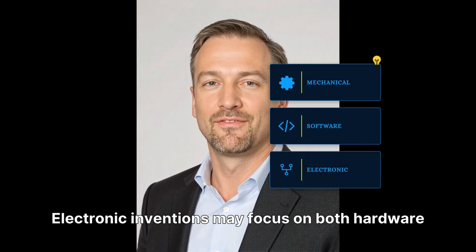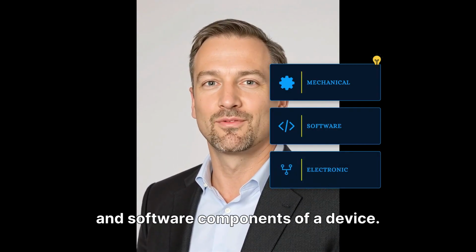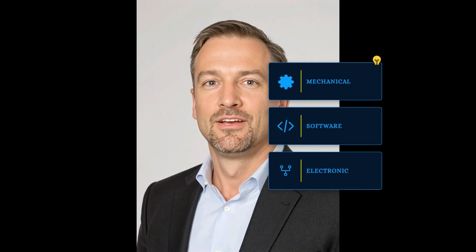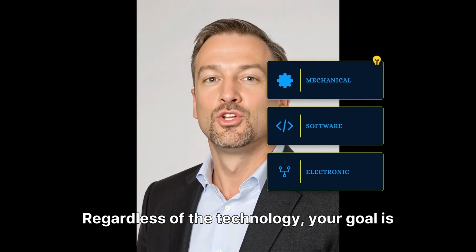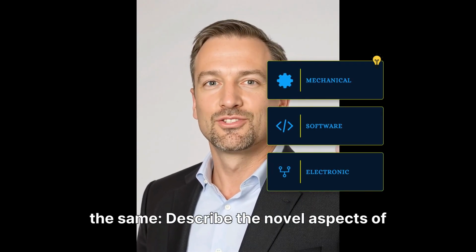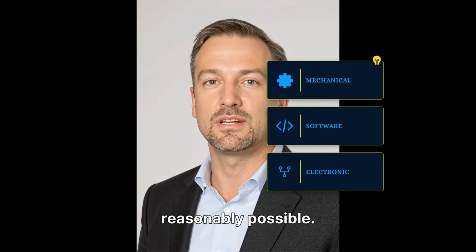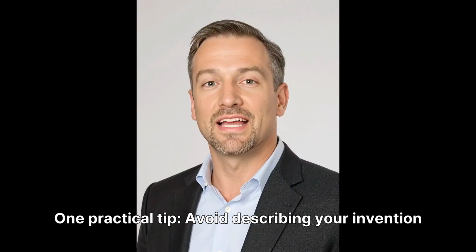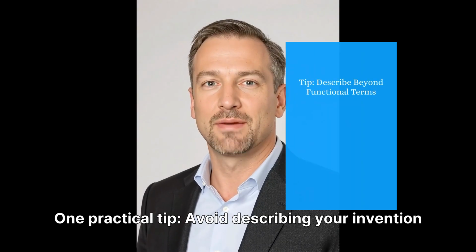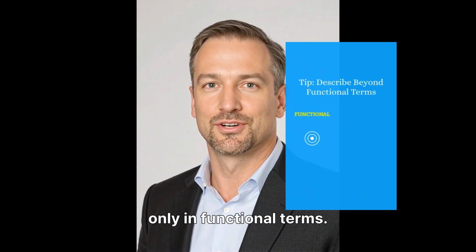Electronic inventions may focus on both hardware and software components of a device. Regardless of the technology, your goal is the same. Describe the novel aspects of your invention in as much detail as reasonably possible. One practical tip: avoid describing your invention only in functional terms.